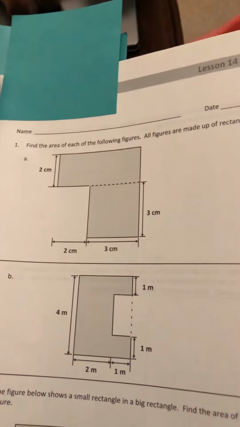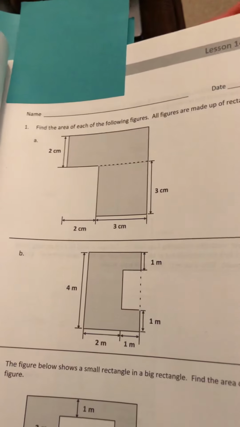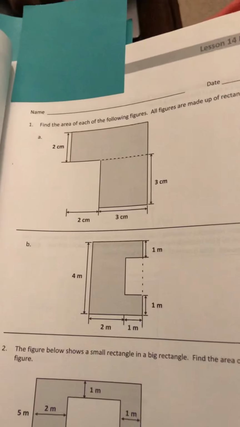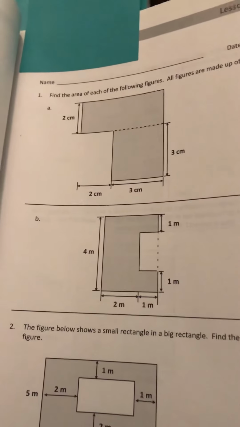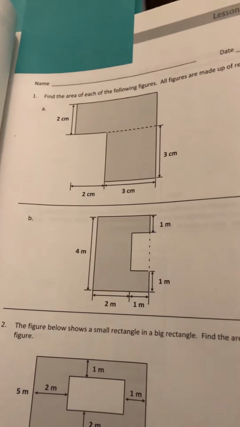This one thing a lot of you have been coming to lately on Zern, and then on the assignment that you're going to do on Math Classroom today, is finding area of these weirdo shapes. They're called irregular shapes, but I like to think of them as weirdos.